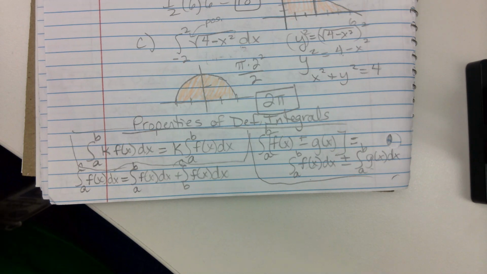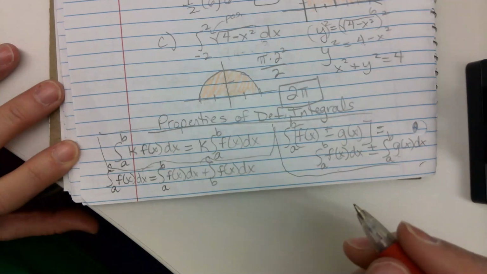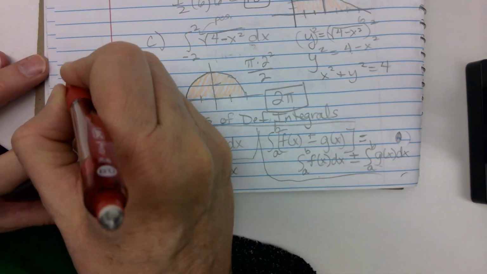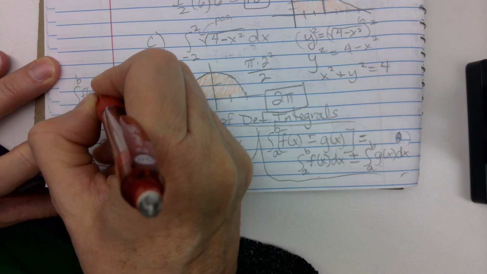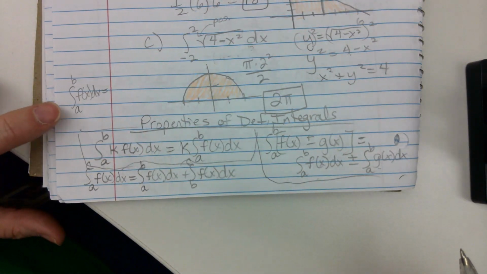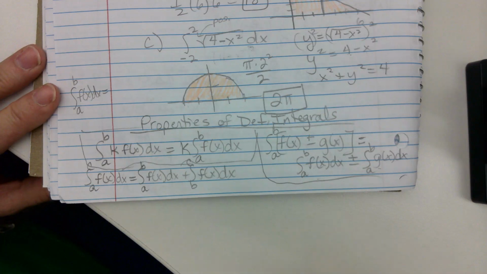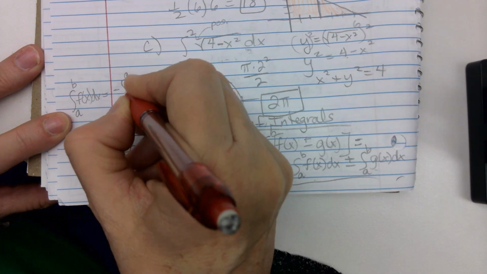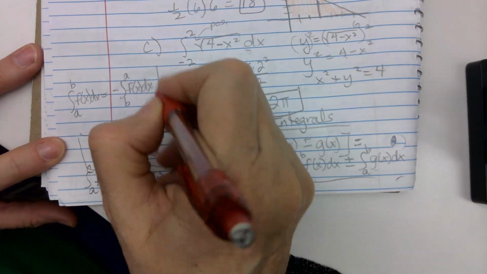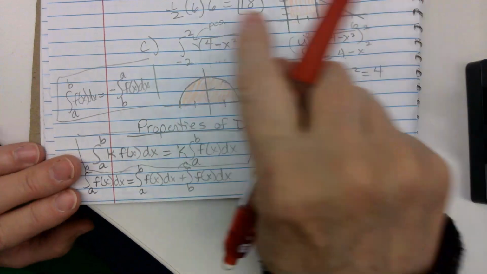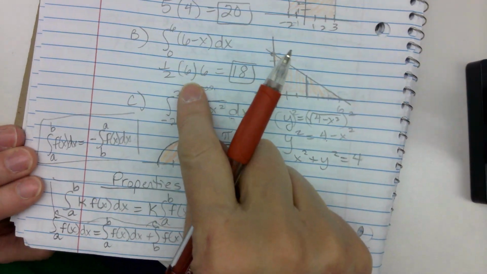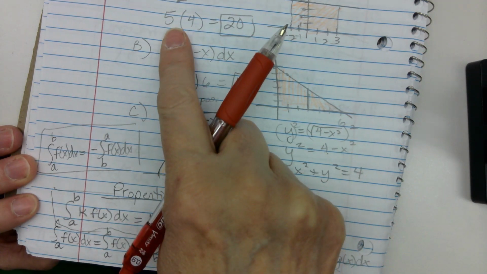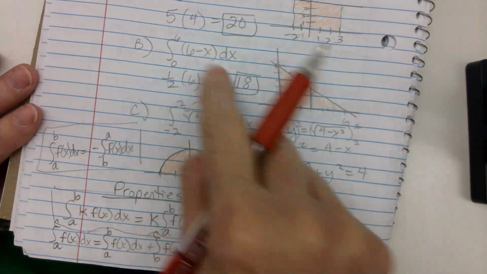Oh, there's one more. The integral from A to B would equal the opposite of the integral from B to A. In fact, in this one, if instead of asking you for the integral from 0 to 6, I had said 6 on the bottom and 0 on the top, flip it and do the opposite, it would just be negative 18.